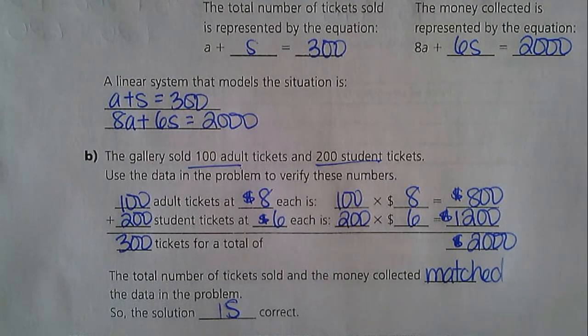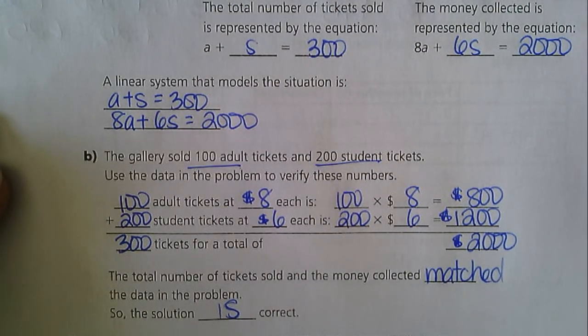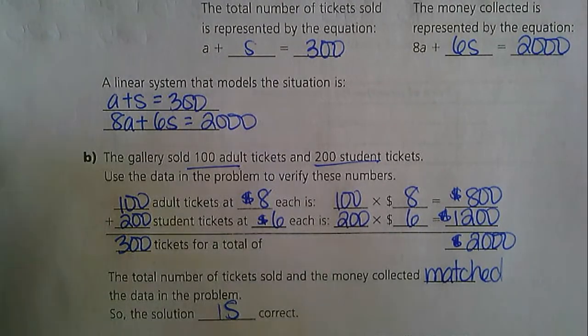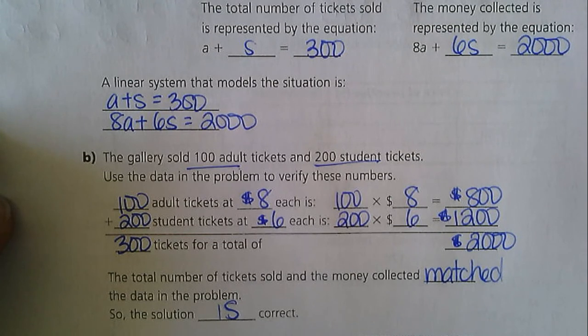So that is the last of the practice that I'm going to do with you. The next few pages, you have from page 380 all the way to page 382. I'd like you to try those ones on your own. Again, I will post the answer keys on the Google Classroom so that you can check your answers later.